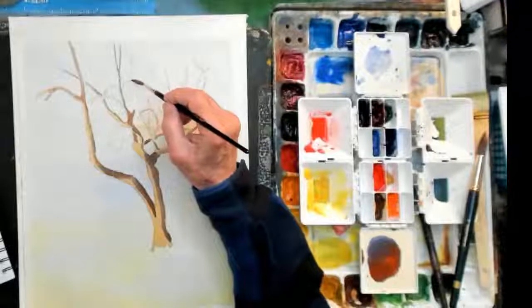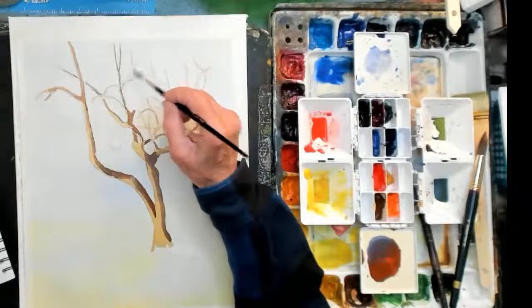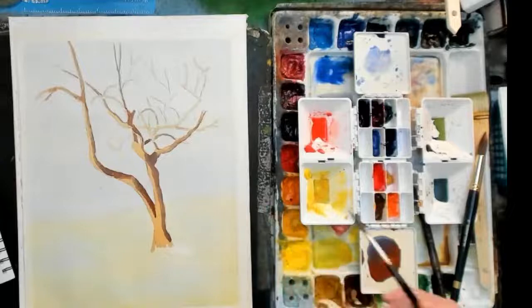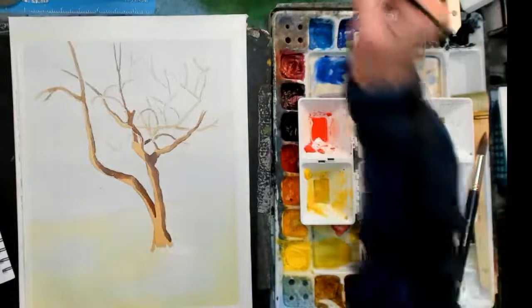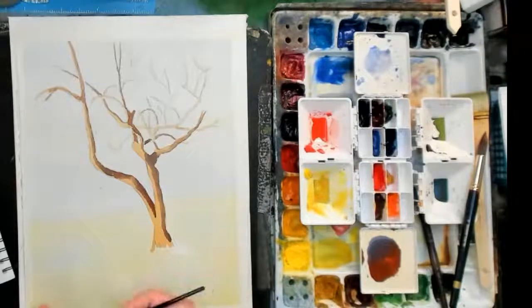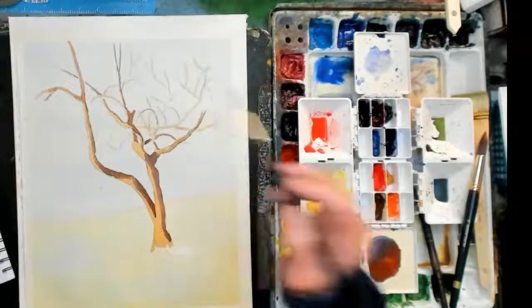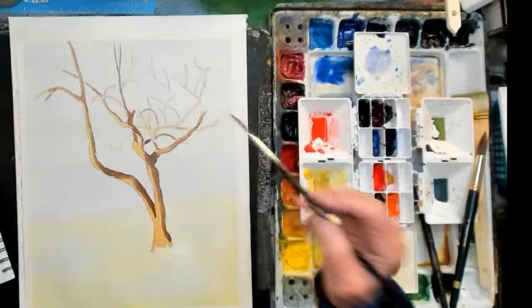So I just show a few of those just to indicate that that's how you would paint the background branches to put in the different limbs. The limbs forward would be darker and warmer, and the ones back would be a little bit cooler. That's why I used the blue back there.